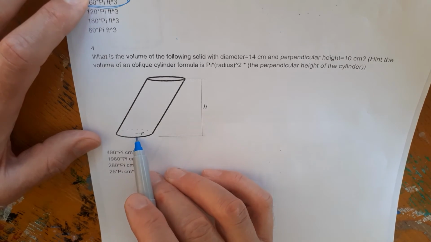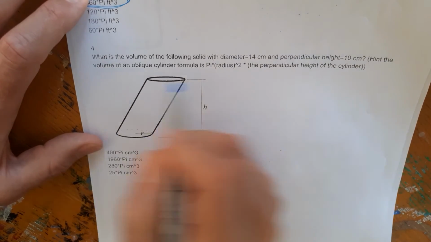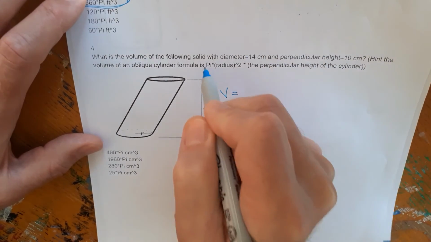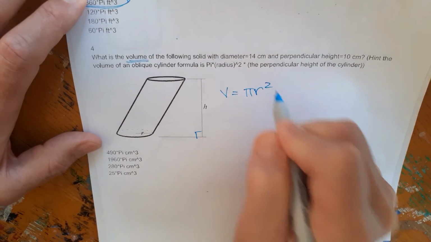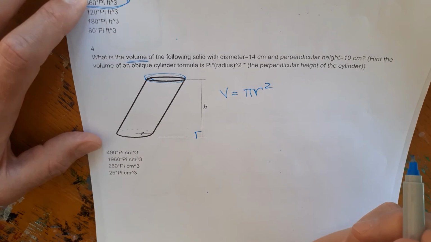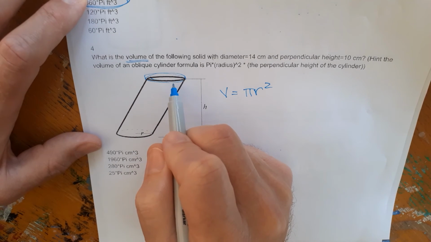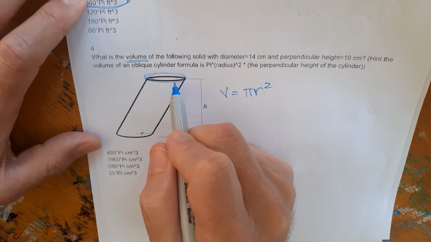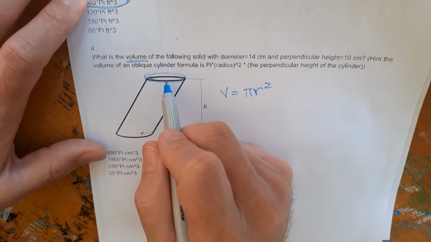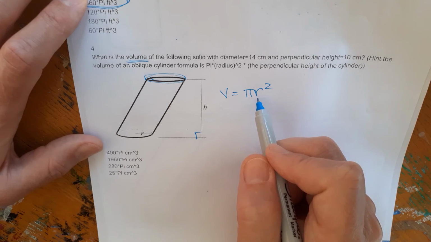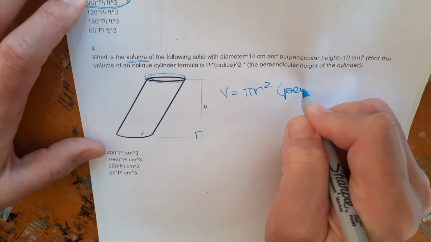Oblique or slanted cylinder, remember the perpendicular height. We're still back to volume equals, and these are all just 4 volume problems, right? So I'm kind of rolling through it. Pi r squared is the area of the shape of the end piece. You'll notice that play out when we get to different shapes, like a triangular prism. We'll use the area of the triangle times the perpendicular height. So area of a circle times the perpendicular height.